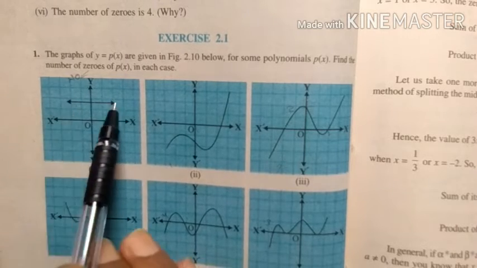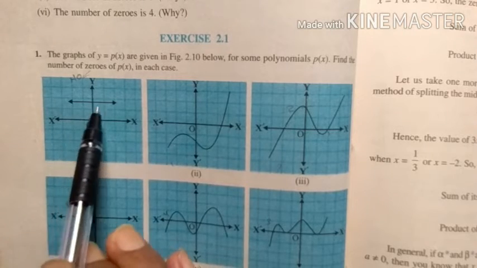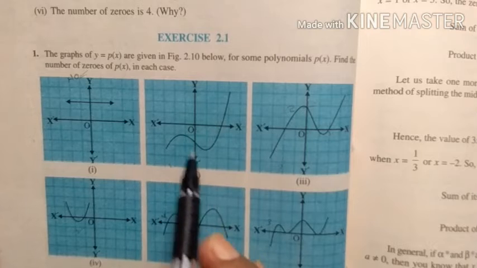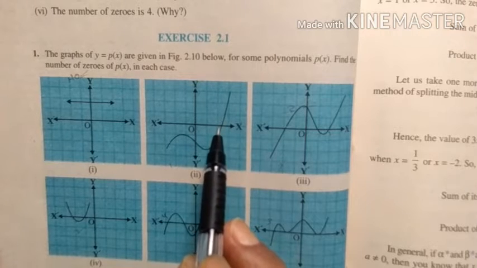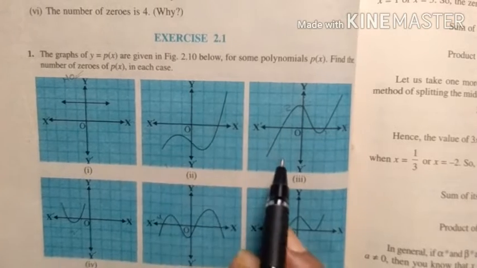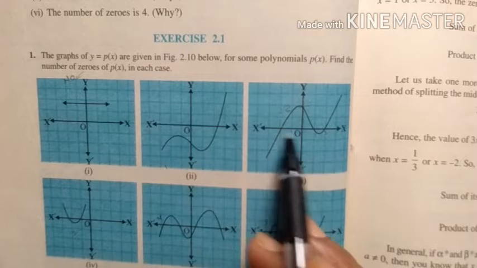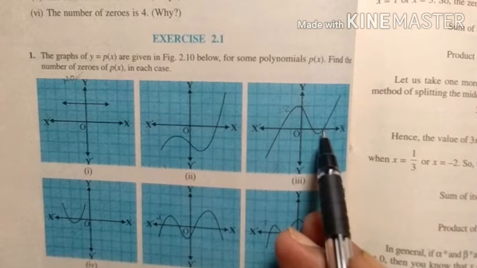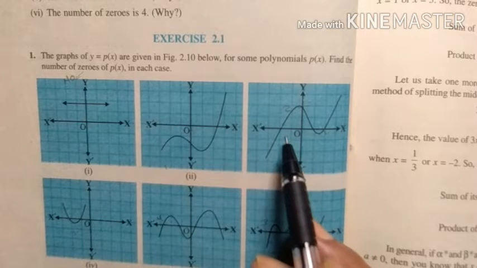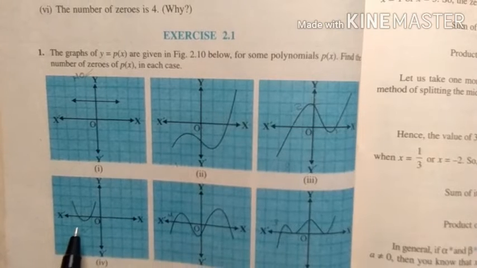Here this graph doesn't cut the x-axis, so in this case there will be no zeros. This graph cuts at one point on the x-axis, so the number of zeros is 1. This graph cuts the x-axis at 1, 2, 3 points, so for this polynomial the number of zeros will be 3.